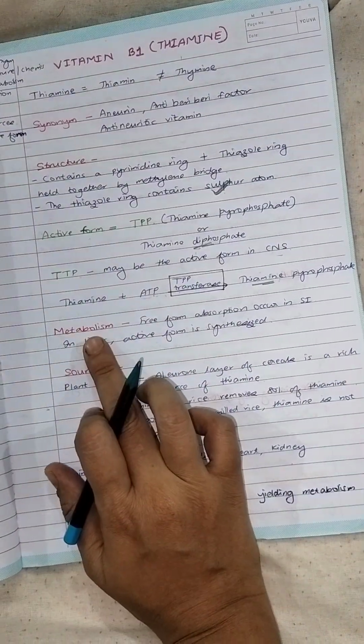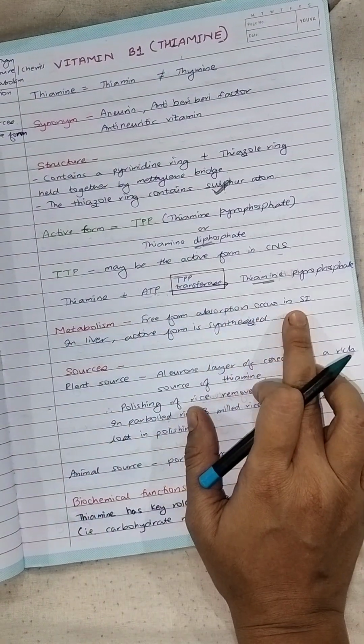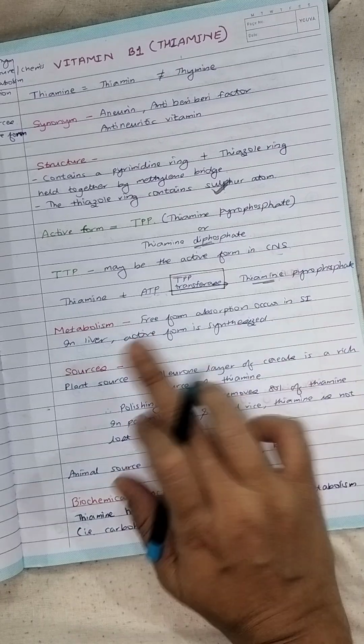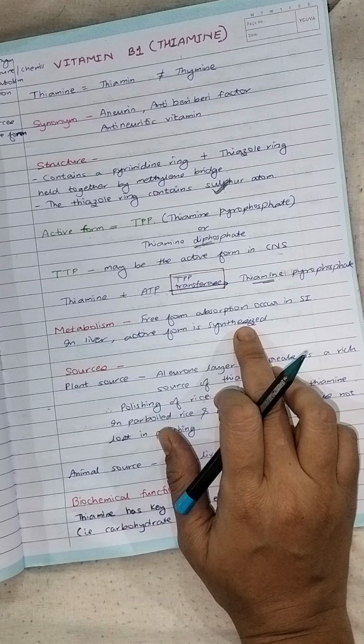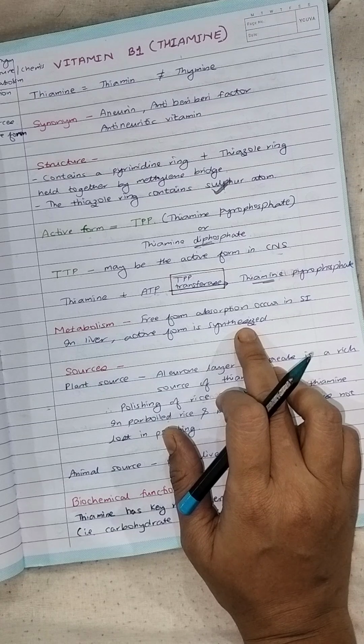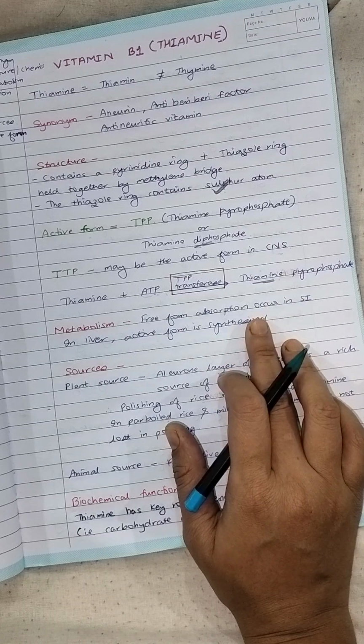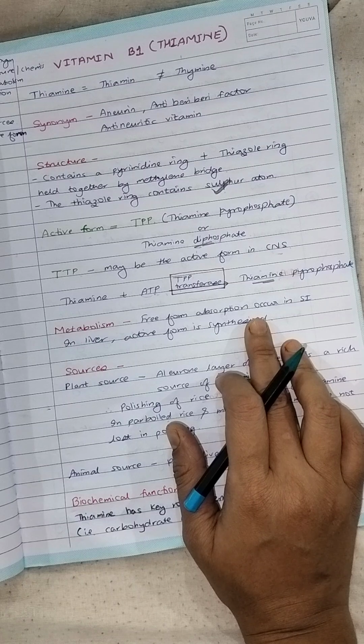Then coming to metabolism, free form absorption occurs in the small intestine, and in the liver the active form is synthesized. So the liver has a very important metabolic function in our body, meaning the majority of the functions take part in the liver. It is a long question also, the role of liver. Around 15 to 20 points are there.